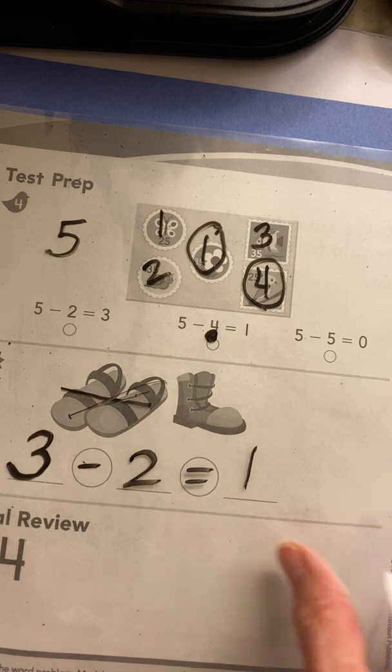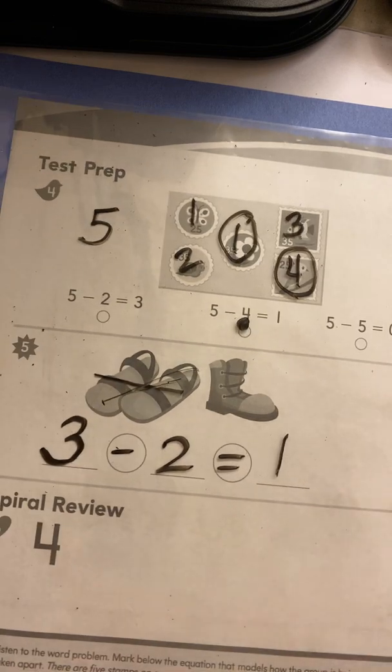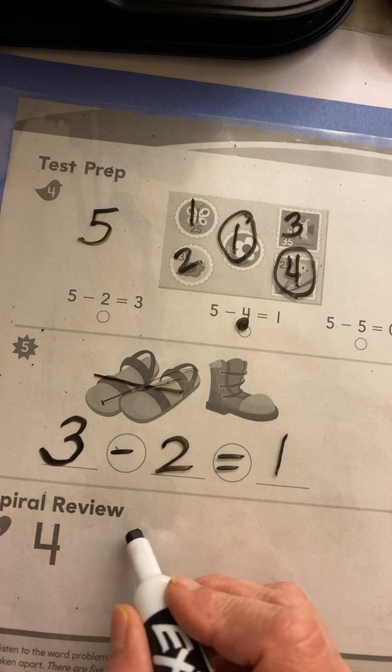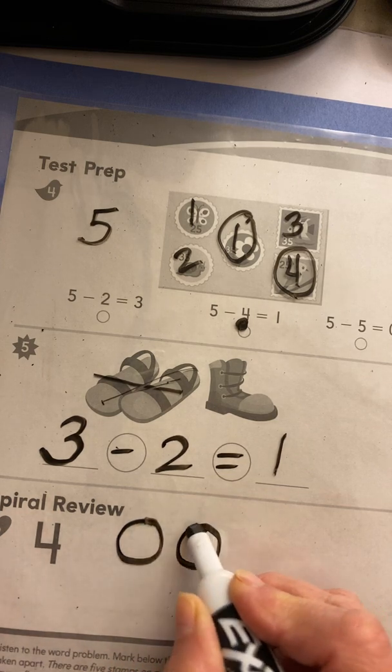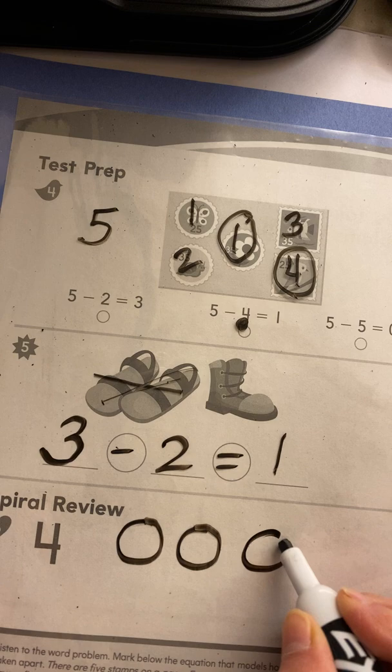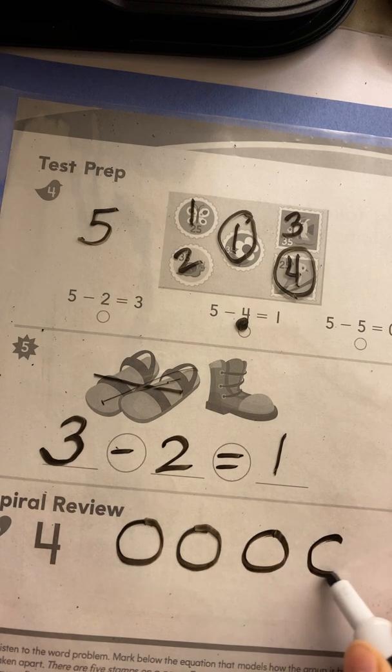Draw to represent this number. You just have to draw a group of 4. Count as you draw so that you make sure you're drawing the correct amount. 1, 2, 3, 4.